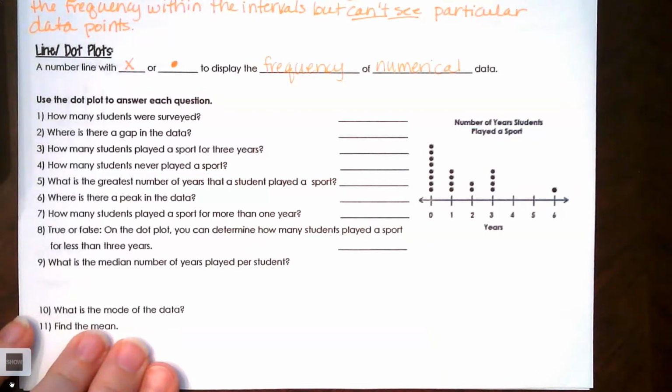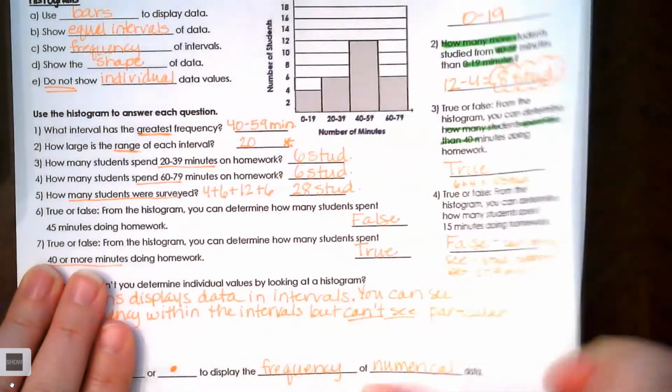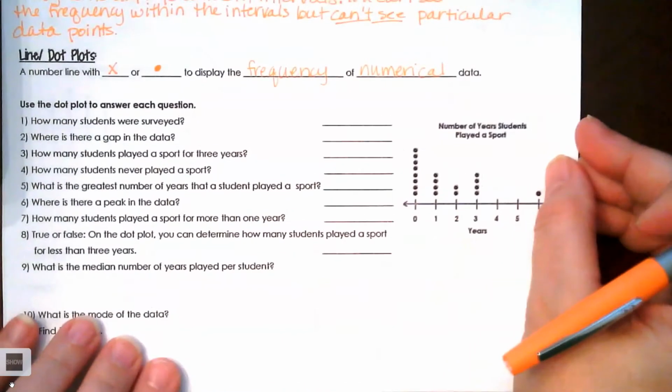They display a lot of information. You can see the shape of the data. You can see the frequency of the data. And one thing that's different from the histogram is here, we can see the individual data values, whereas on a histogram, remember, we could not see individual values. We just saw things in intervals. So let's take a look at how we can read these.